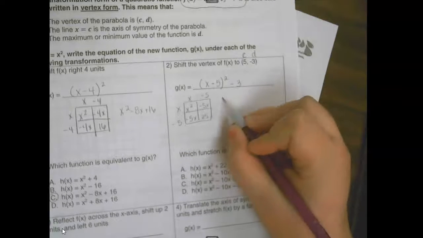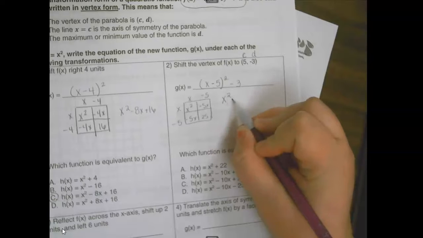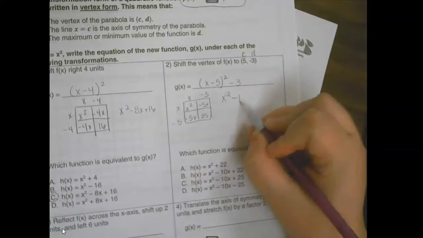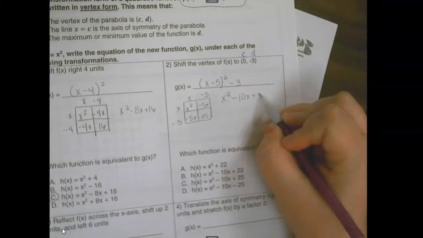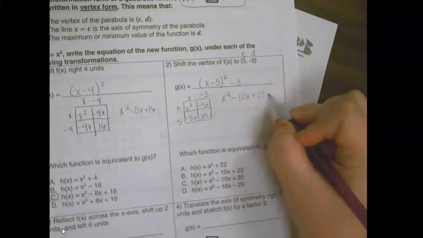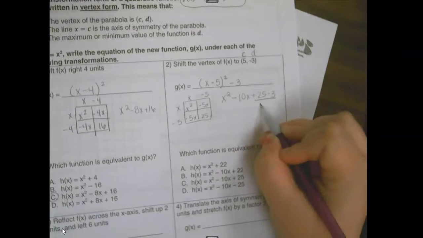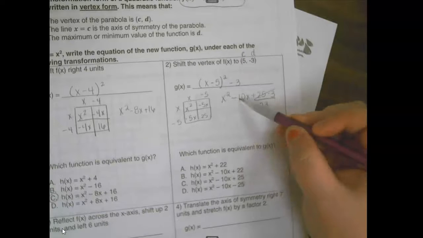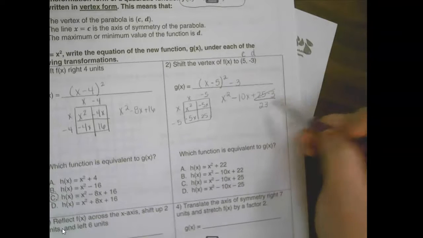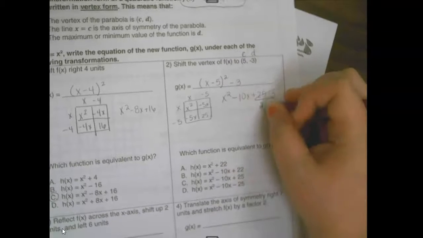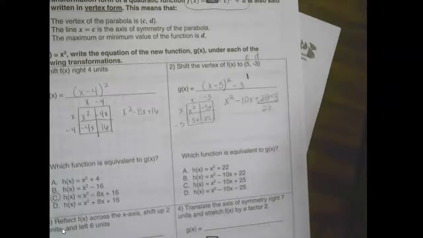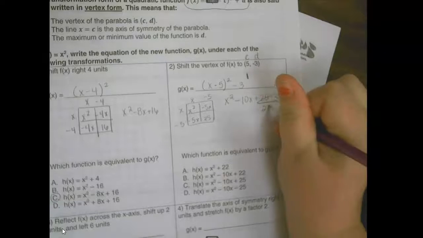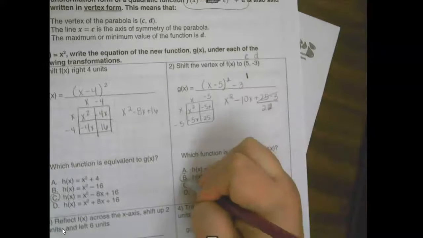So I have x squared, that's negative 10x, plus 25, but I can't forget that minus 3. That's going to make it 22. So x squared minus 10x plus 22. And that gives me B.